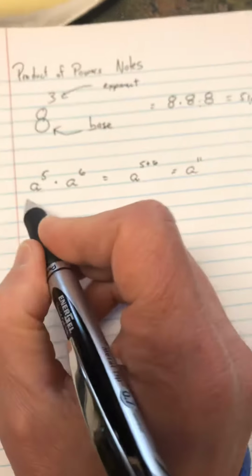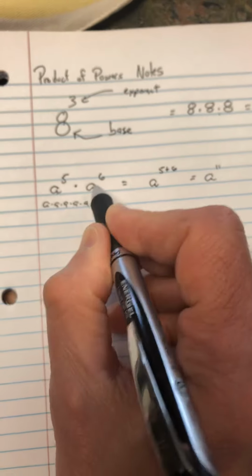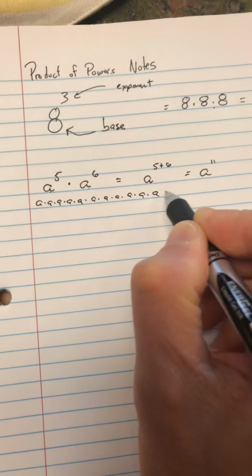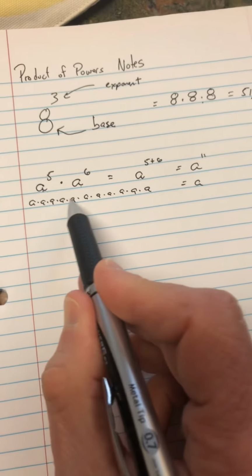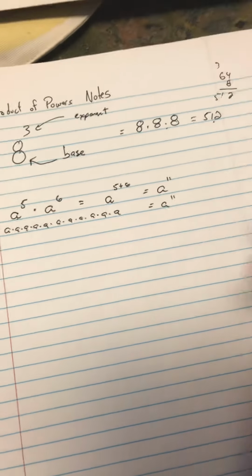And that makes sense, because think about this. If I expand this, 5 a's here, and 6 more, and if I were to multiply that times itself, 11 times, we get a to the 11th. Okay, and that really is that simple.